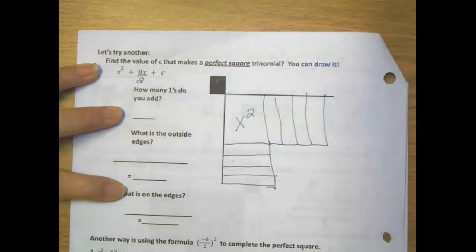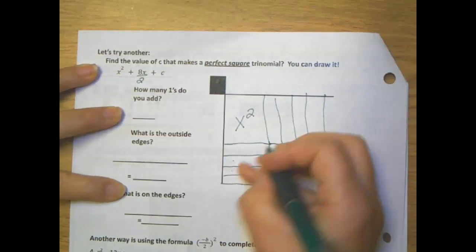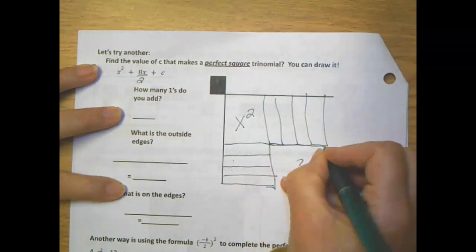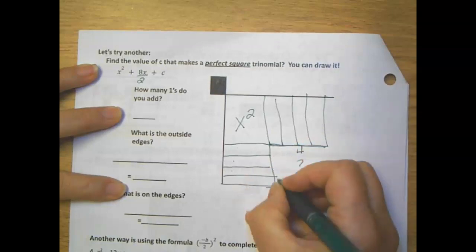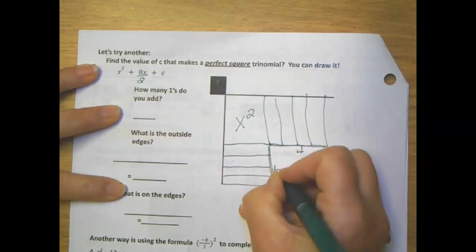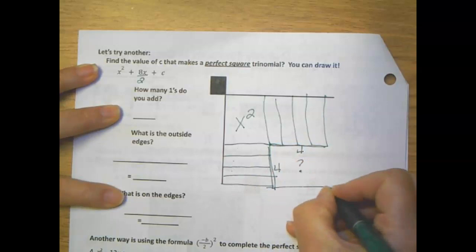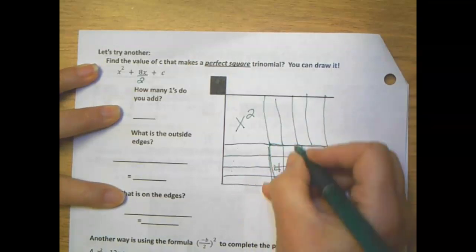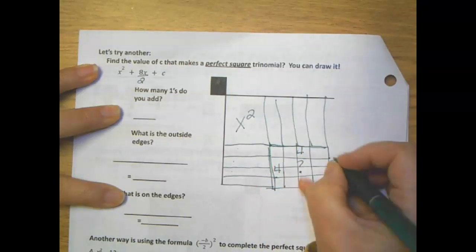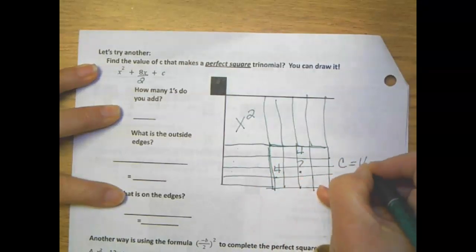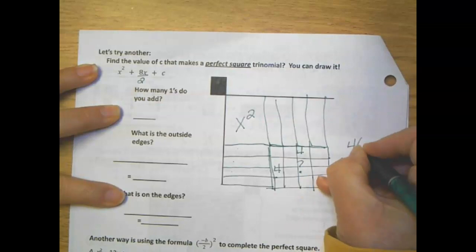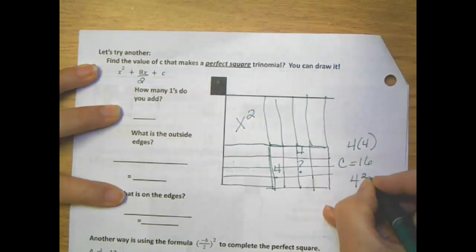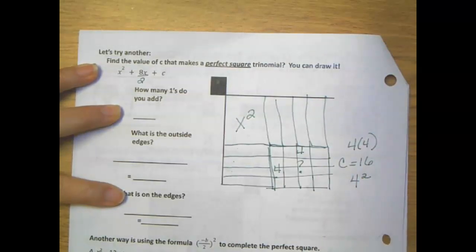All right. So what I'm trying to find is this area right here. We know that this is 4. This is 4. So hopefully you can see that makes this array of 4 by 4. And if you would count them, C would equal 16. Again, we just multiplied 4 by 4, or 4 squared. Okay.